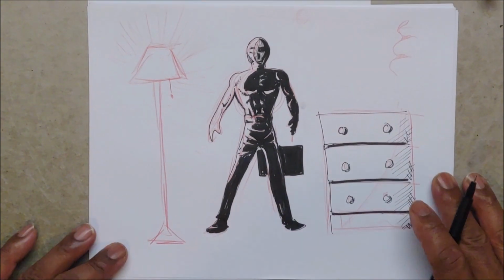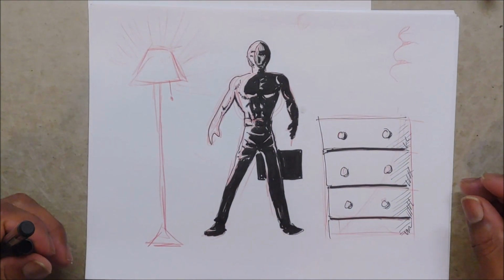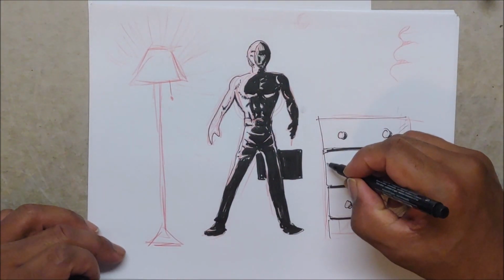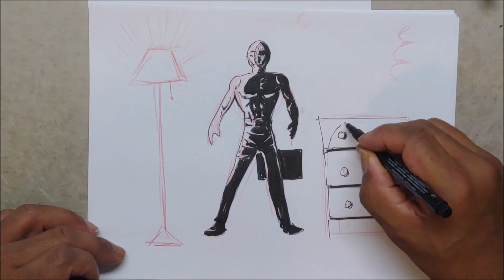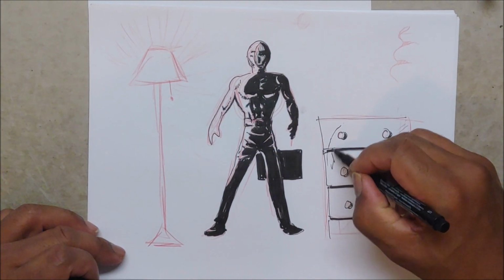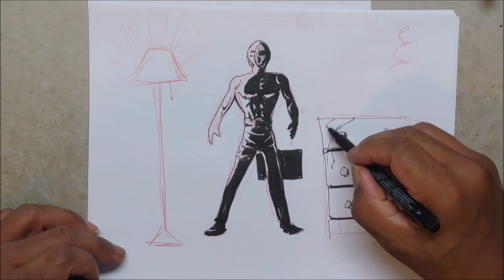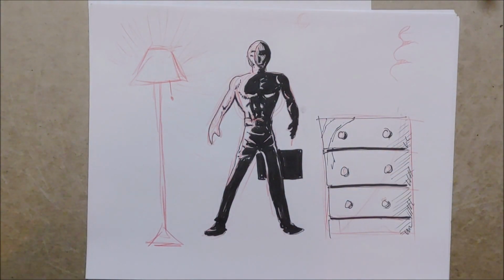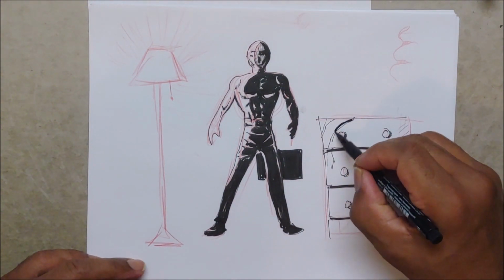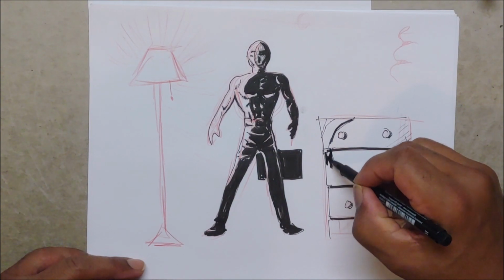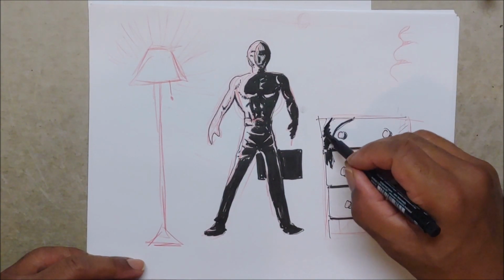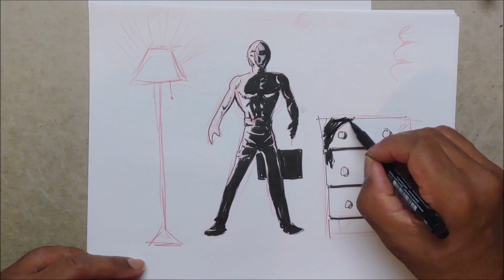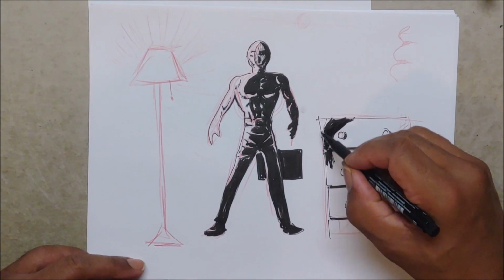But yeah, if you wanted to get crazy, then depending on where he was standing, you could have some of his shadow on the furniture, like his arm or whatever, casting a shadow on the furniture. But that's your crazy kind of light when you start doing some serious light and shadow.